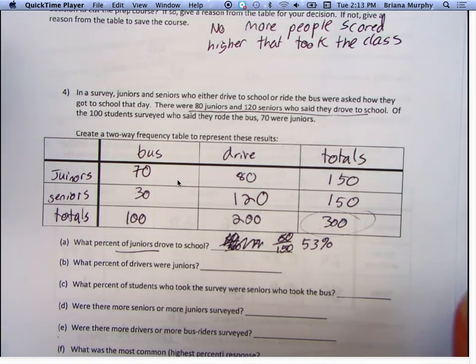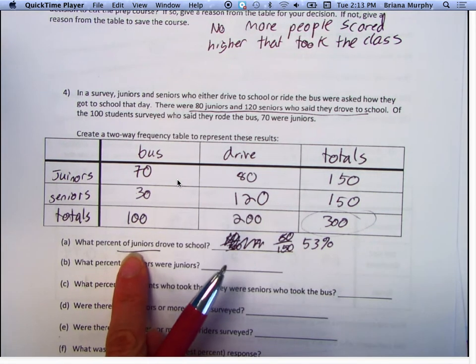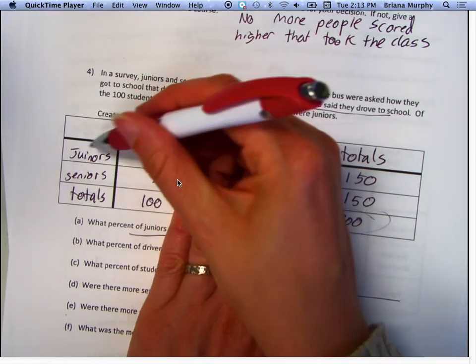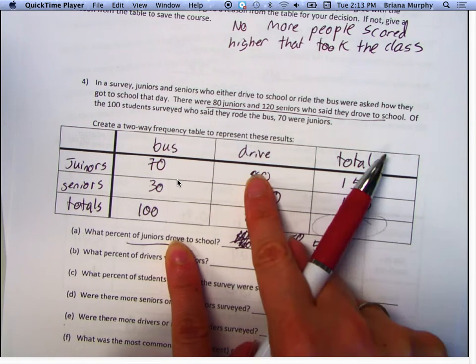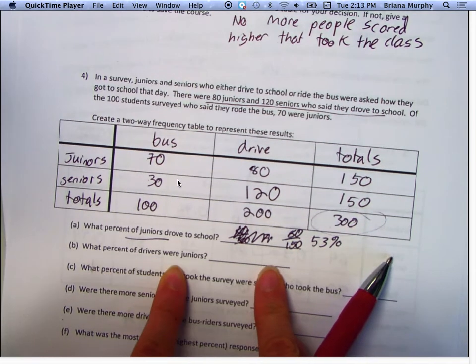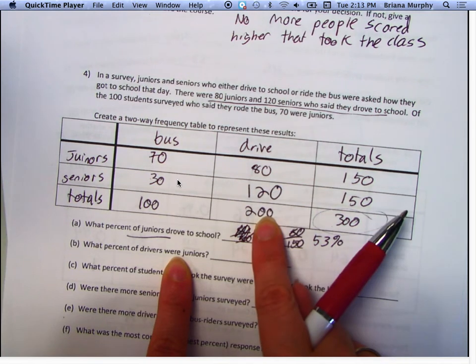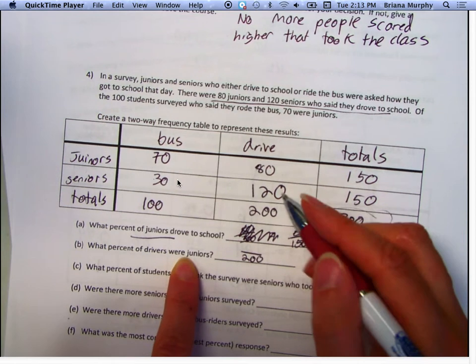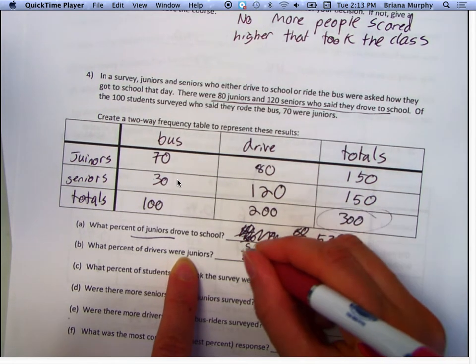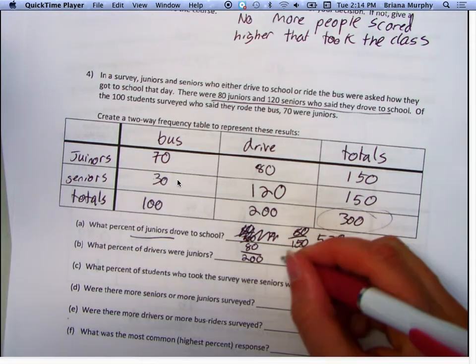Okay, let's look at this again. Read what the question says. It says, what percent of juniors, so that means we're looking at the total for juniors only. You good so far? Drove to school. What percent of drivers were juniors? So what can I only look at? Drive. How many drivers were there total? 200. So that goes on the bottom. And how many of them were juniors? 80. So let's go 80 divided by 200 gives me 40%.